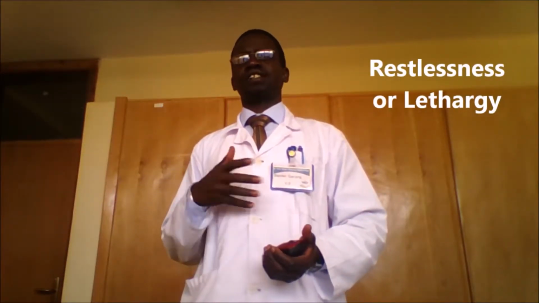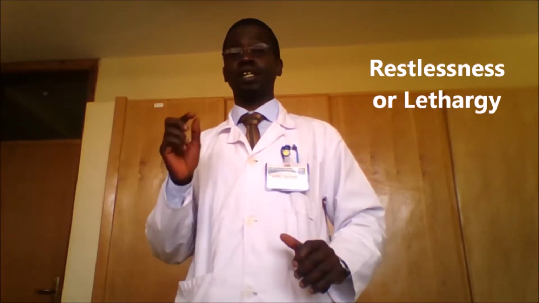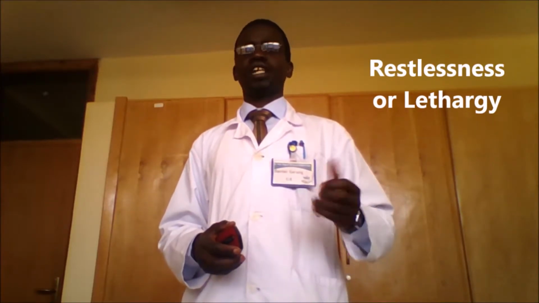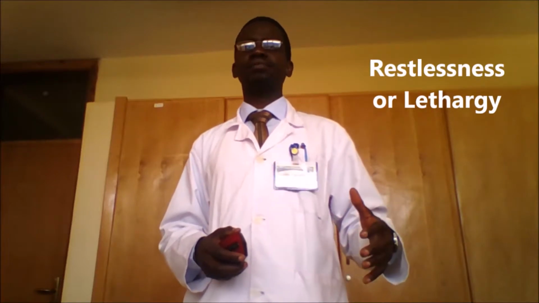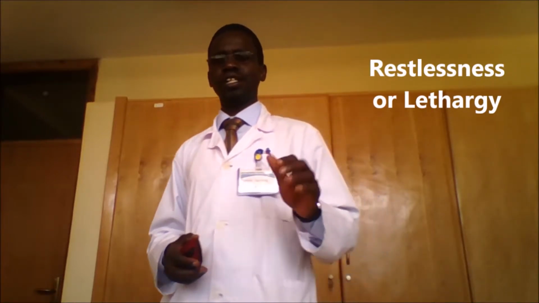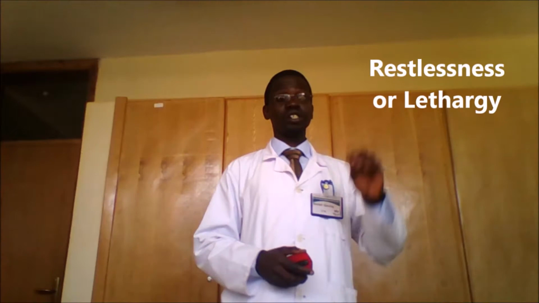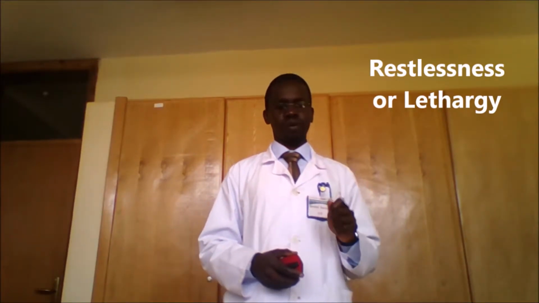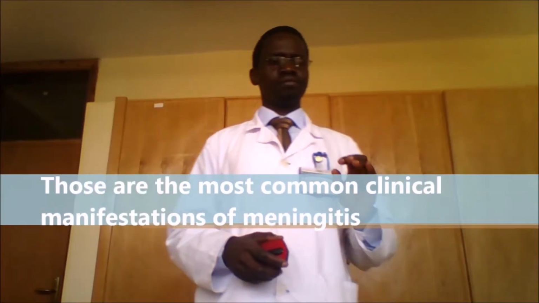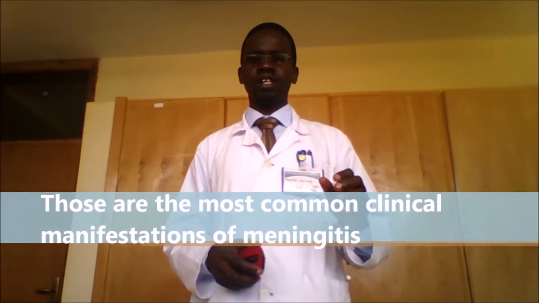The next one is restlessness. They don't feel like sitting down, but for children, the opposite can also be true. They can be restless or they can be lethargic, so both are expected in children. In adults, restlessness is very common in meningitis. Well, these roughly are the clinical manifestations of meningitis.